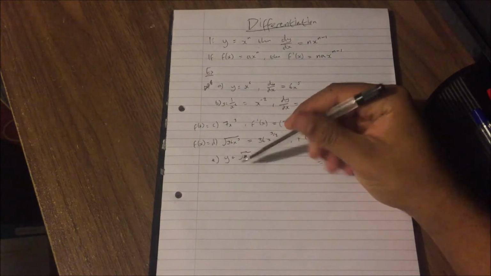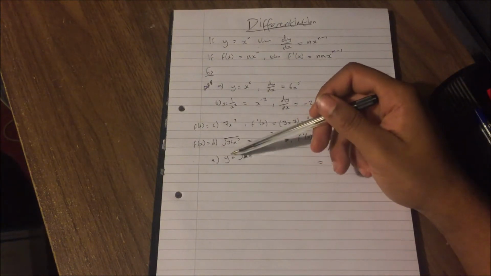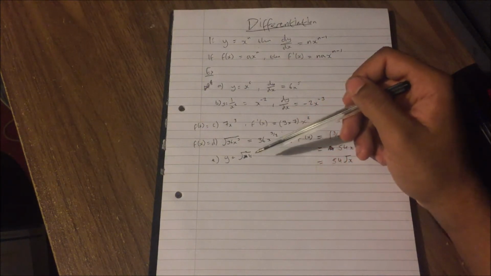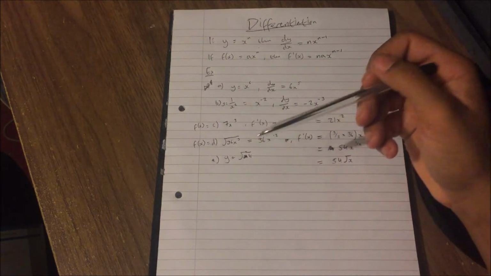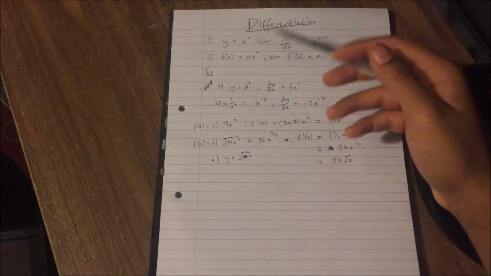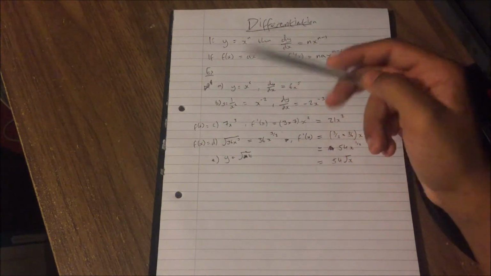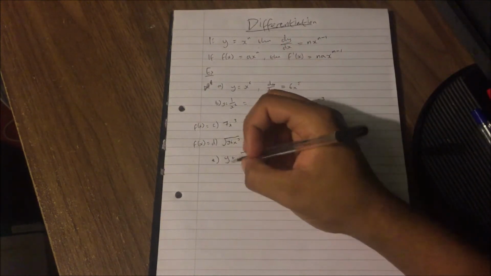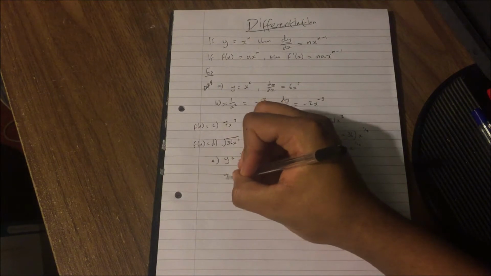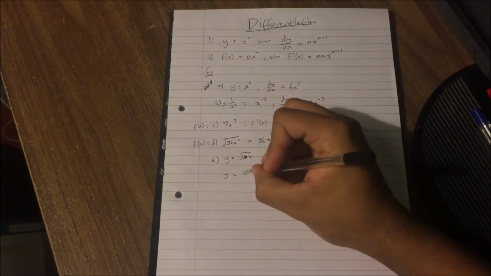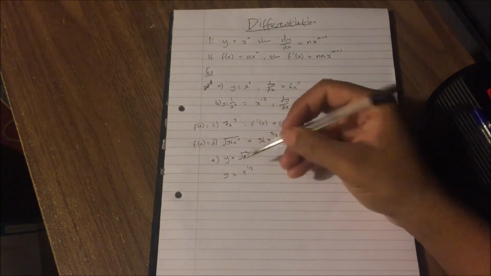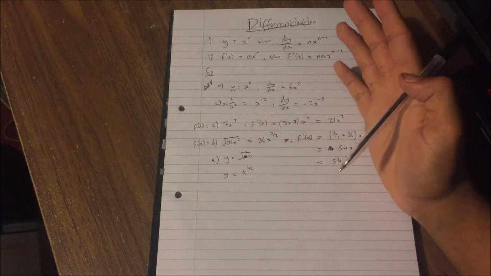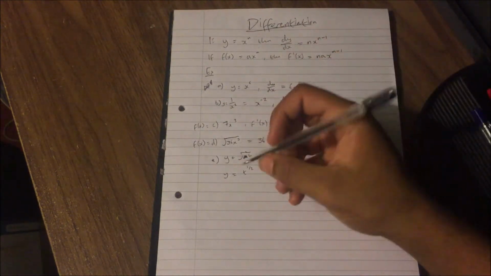Okay, now we're going to move on to something different. So we're going to move on to y equals the square root of t. Now this is going to be slightly confusing because we've always been following y and dy by dx. So now we're just going to follow exactly the same format. So y equals t to the power of a half. T usually represents time a lot of the time.